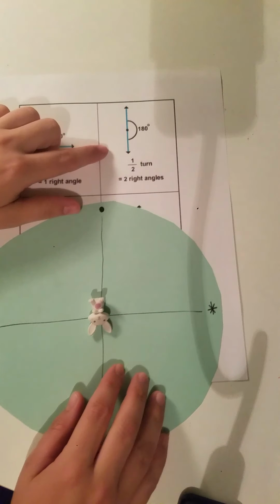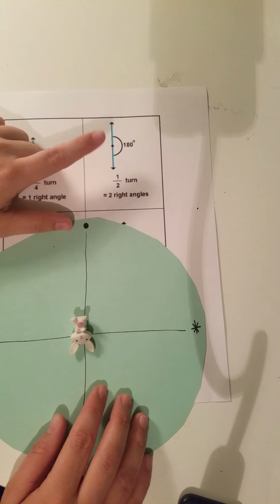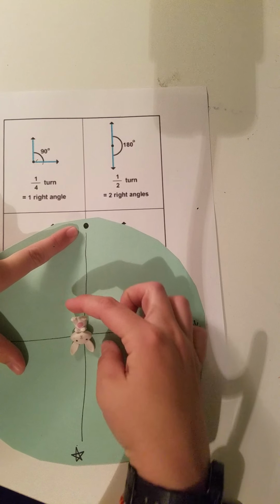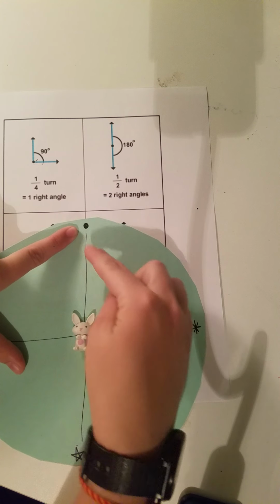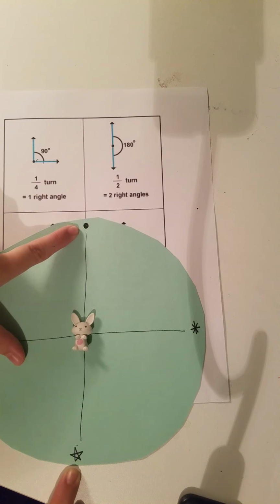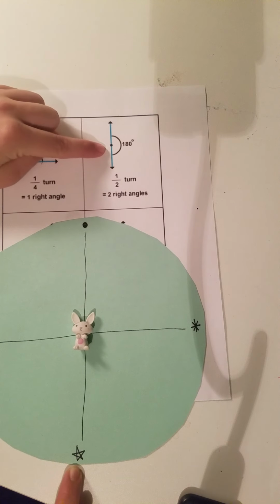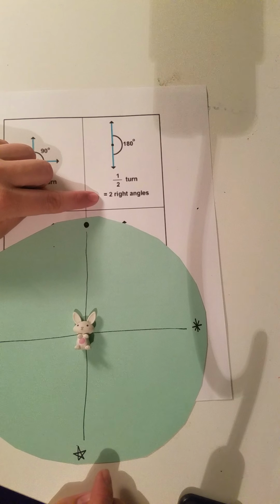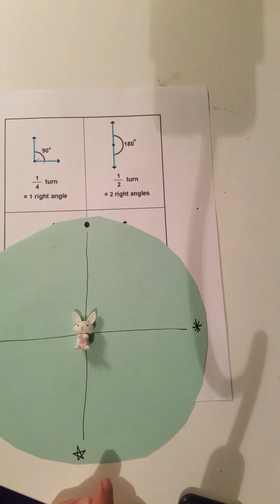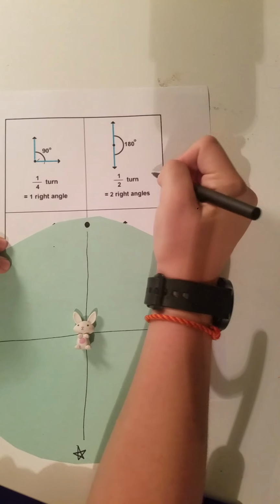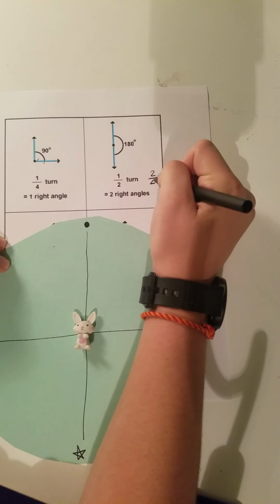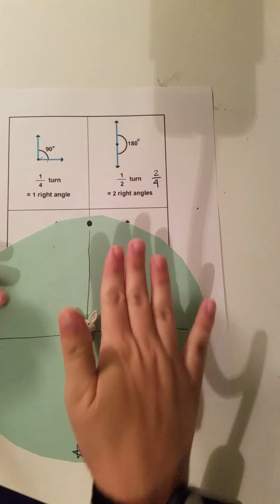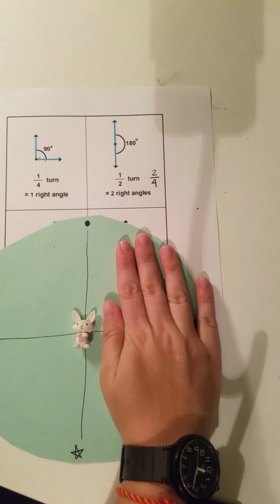For this next one, if we turn 180 degrees, my bunny would be facing the front towards this circle here, and he would spin around until he's facing the opposite way. This would be a 180-degree turn, technically 1, 2 right angles. We could say this a couple different ways. We could say 2/4 of a turn, but if we reduce that, that's the same thing as half of a turn. 2/4 of a turn is the same as half of a turn.